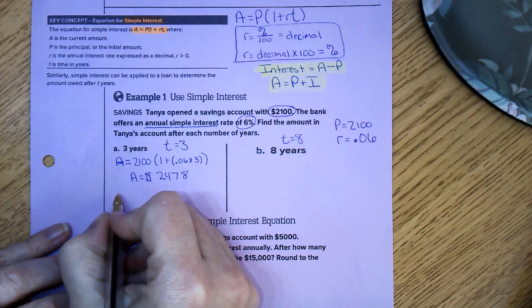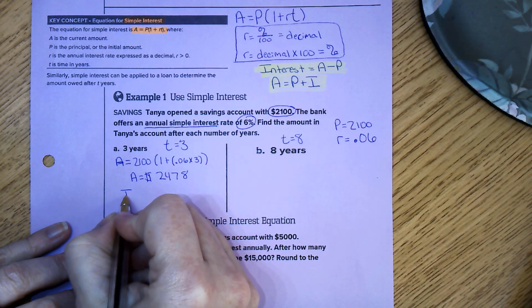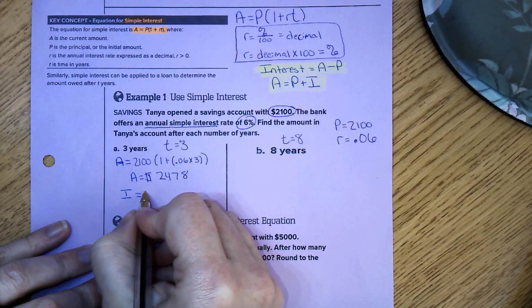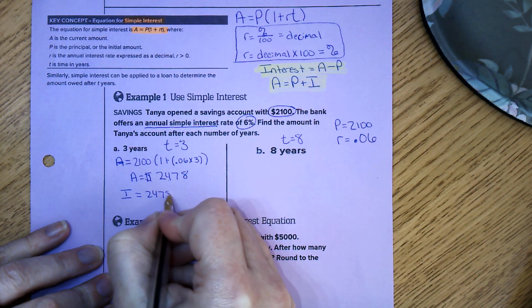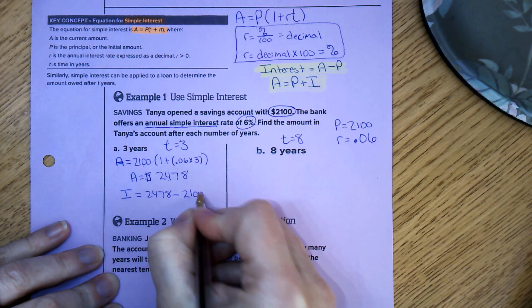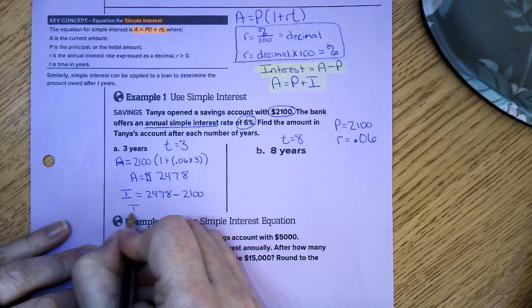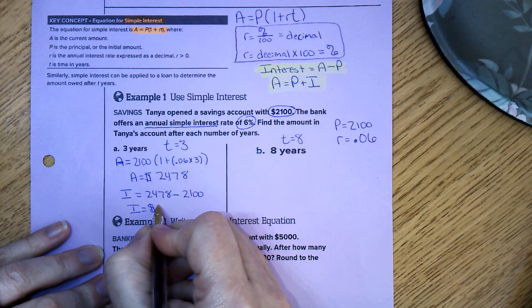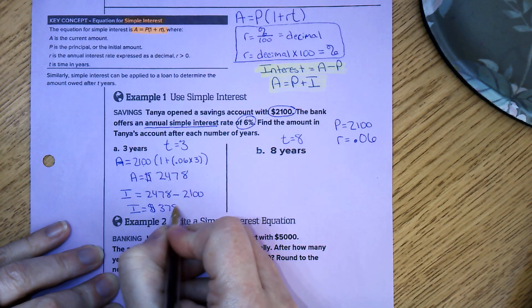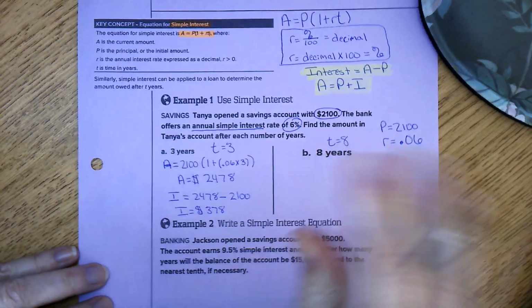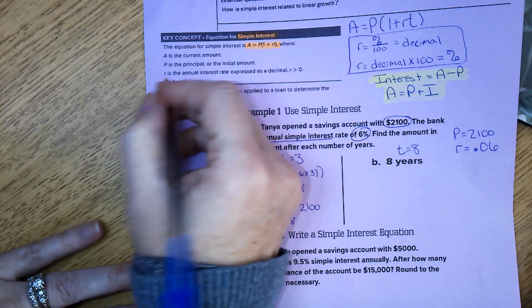Now what if it asks you just what the interest was? All right, so the interest is A minus P. So your interest that you earned over the course of those 3 years is $378.